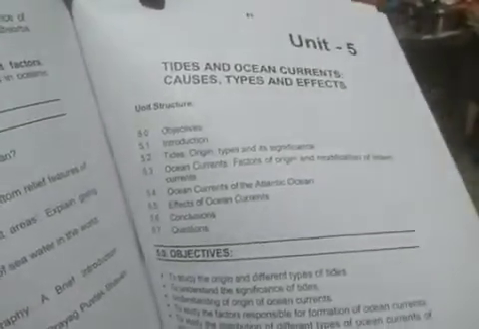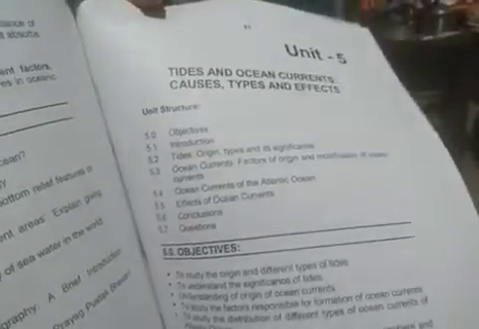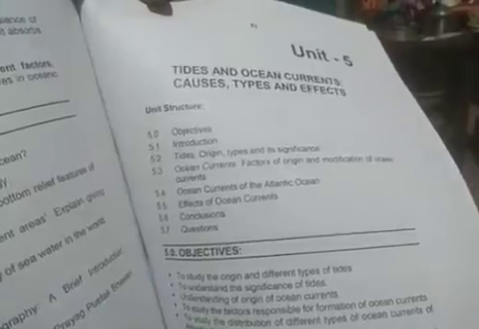5.3 Ocean currents. Factors of origin and modification of ocean currents. 5.4 Ocean currents of the Atlantic Ocean. 5.5 Effects of the ocean currents. 5.6 Conclusion. 5.7 Questions.